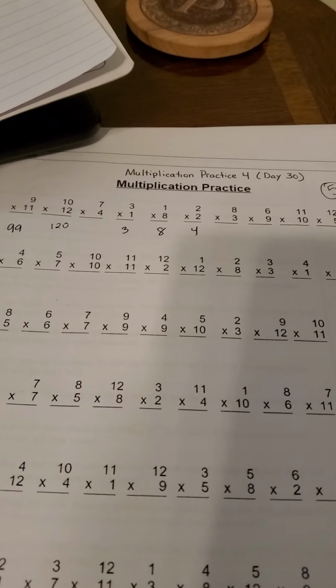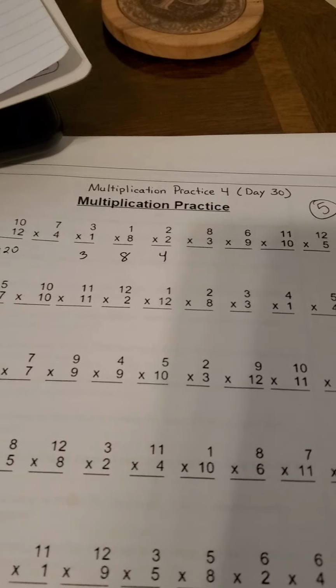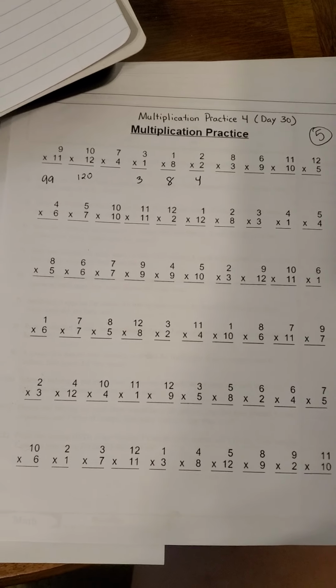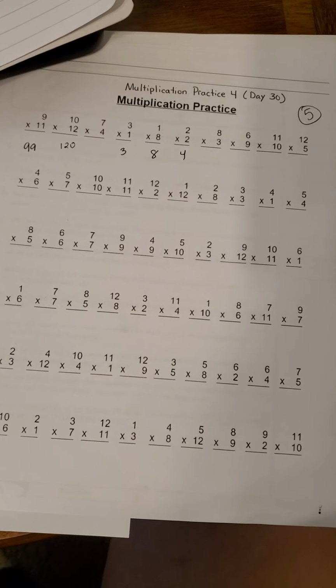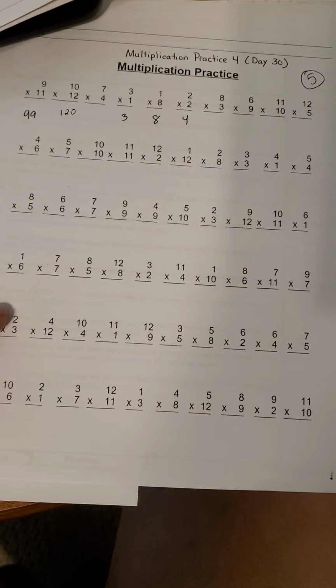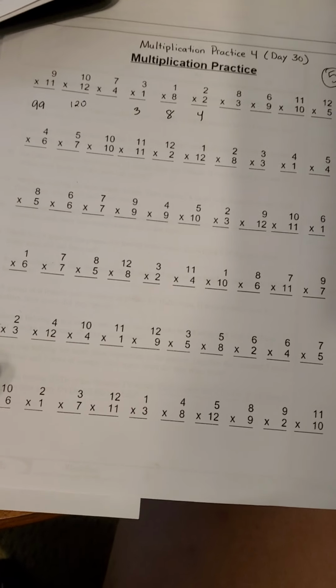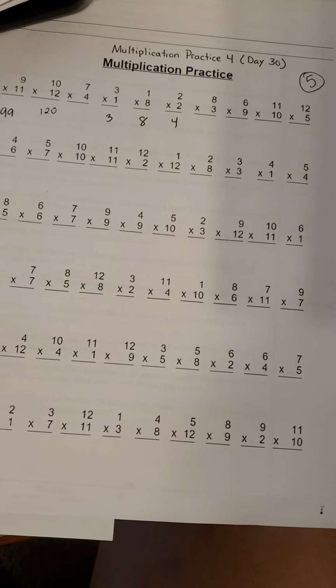All right, everybody, this is Wednesday. It is NTI day 30, so you should have multiplication practice looking like this that you are working on. Remember, there are 60 problems. This page in particular is vertical in orientation. They are stacked on top of each other. Doesn't make a difference on how they're solved, it's just how it looks.